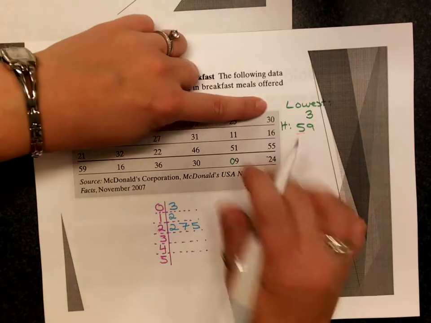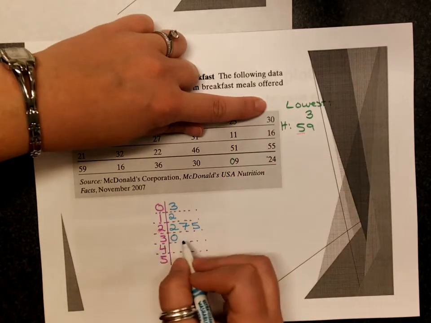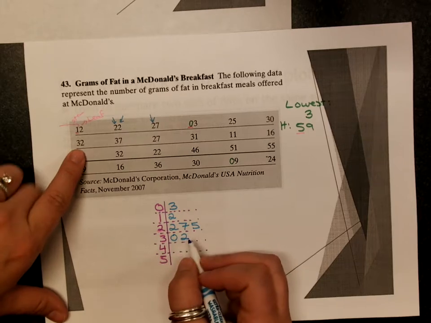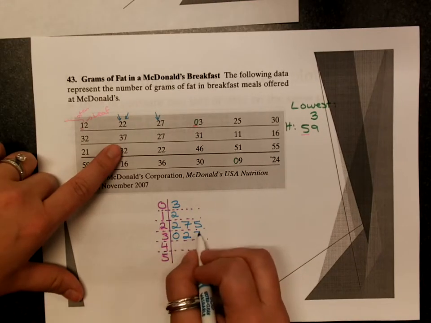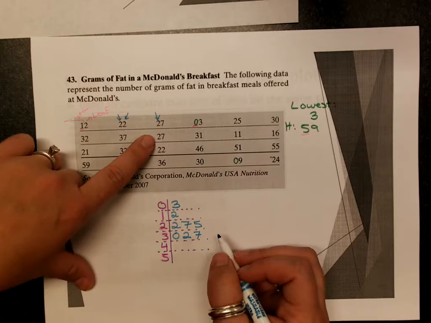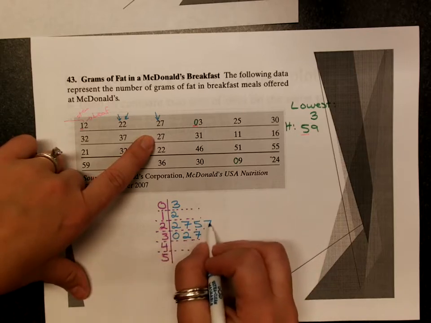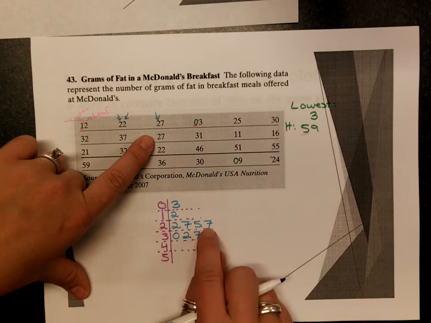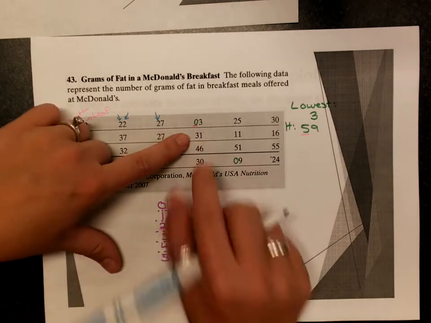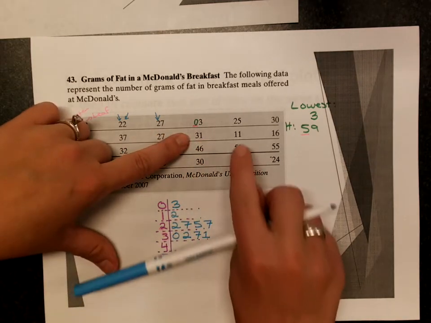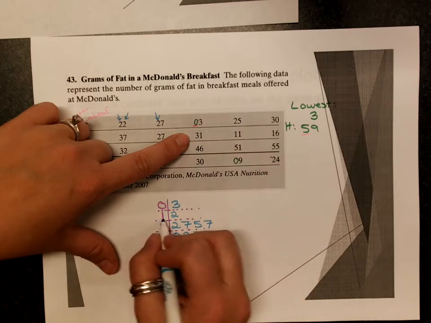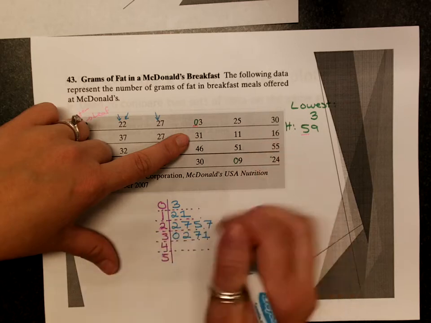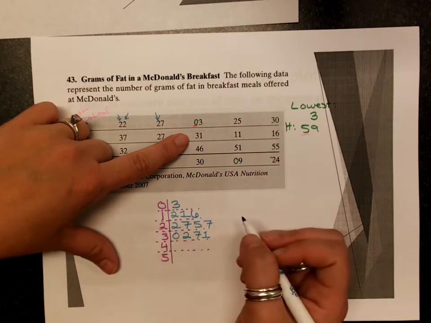Then we have 30, so I'm going to go to 3 and put a 0. 32, go to 3, put a 2. 37, go to 3, put a 7. 27, go to 2, put a 7. So we have two 27s. So 27, 25, 27. And then 31, so I put a 1. 11, so I go to the 1 and put a 1. So this is 1, 2, and 1, 1. 16, so I put a 6 on the 1 stem.